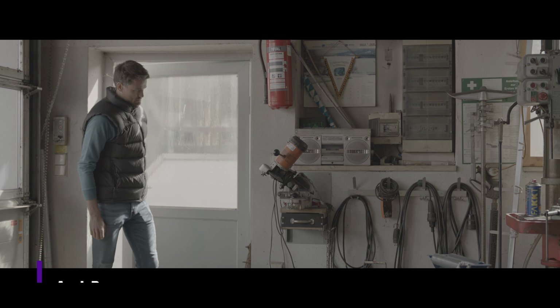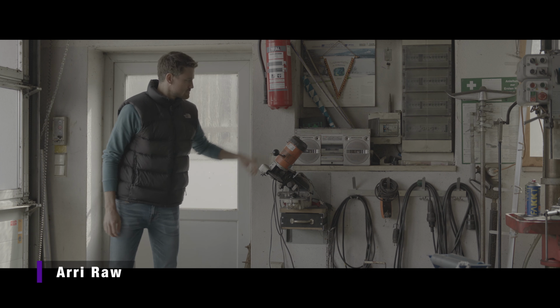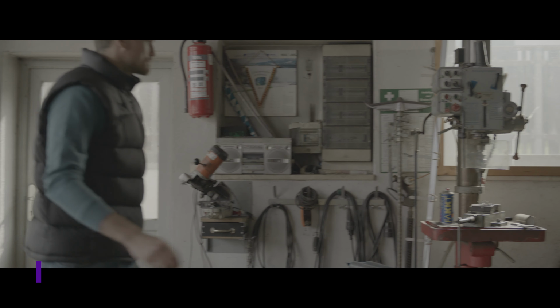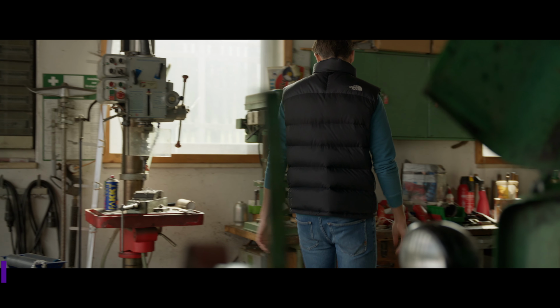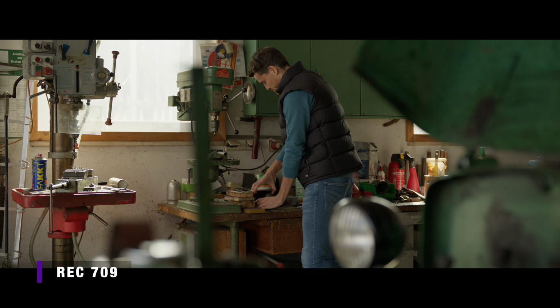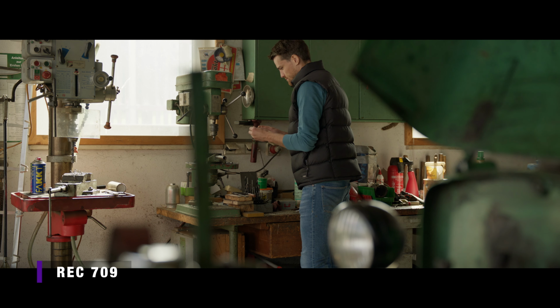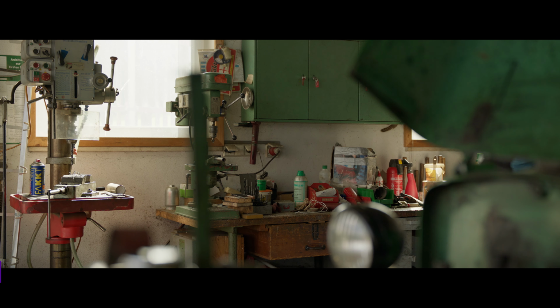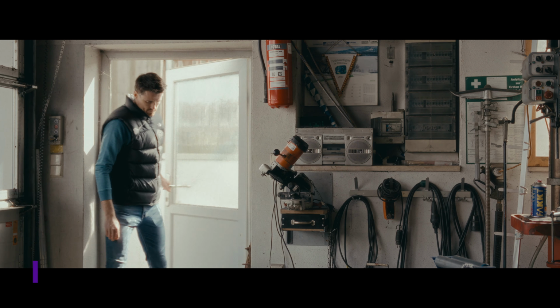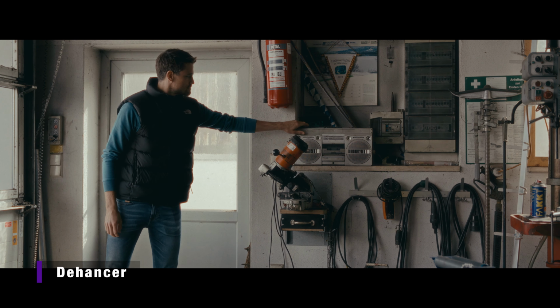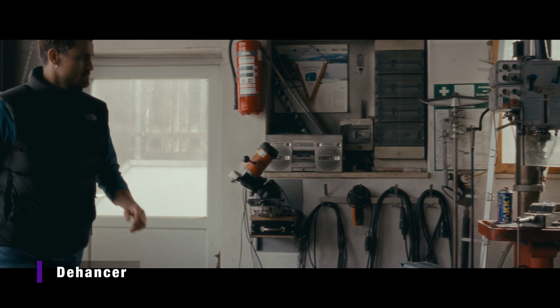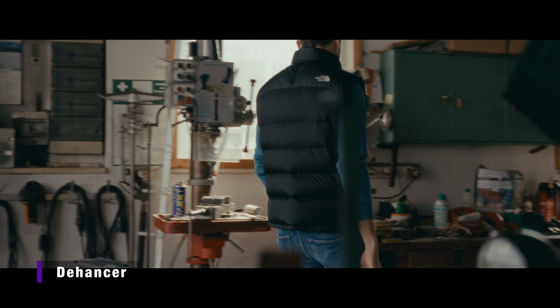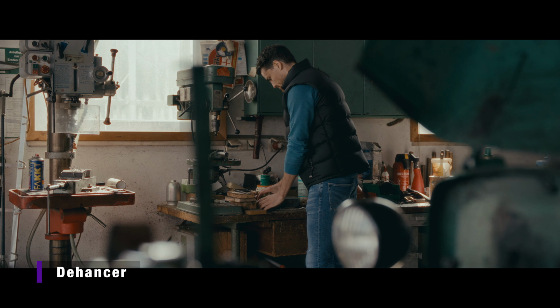So up first is ARRI. And this is the raw footage. And here's a Rec 709 conversion. And here's a simple 35mm film look. We're gonna use the Kodak stock, and it's pretty straightforward. We didn't do a whole lot to it.